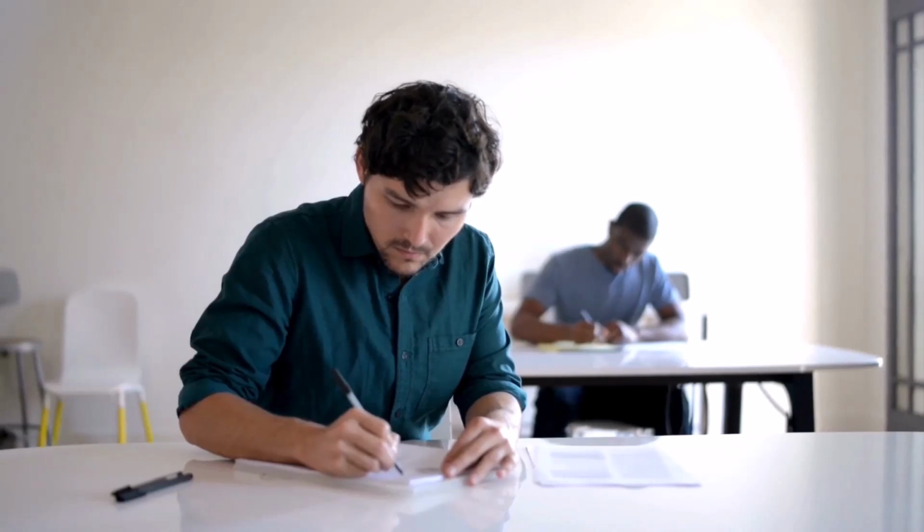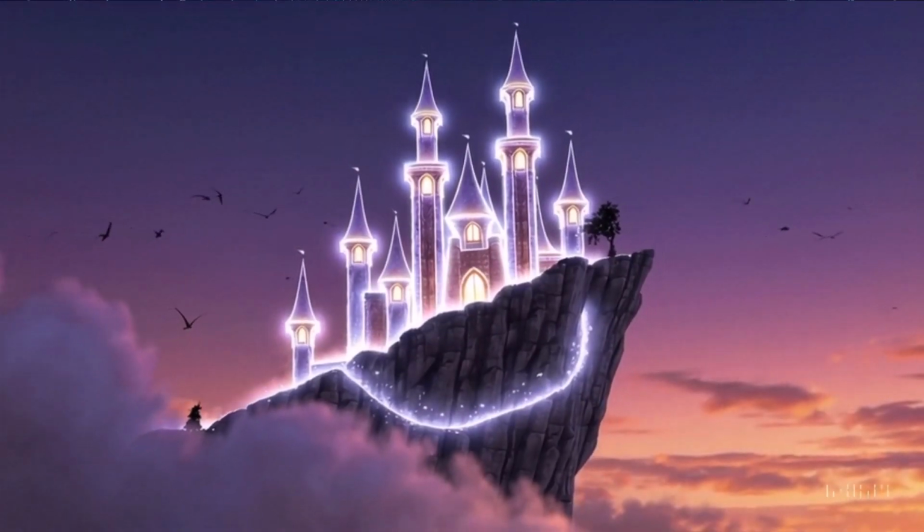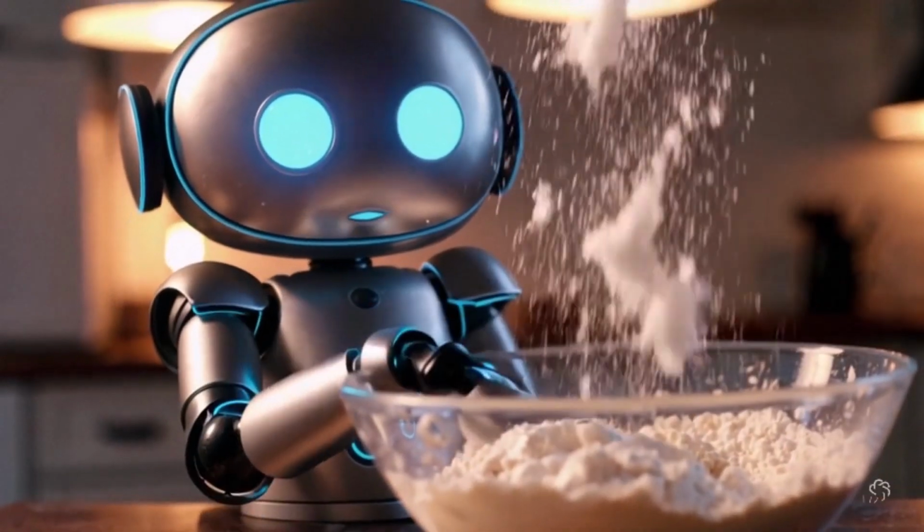Imagine you're writing a story and want to show the readers exactly what's in your mind. Maybe it's a castle floating on the clouds, or a friendly robot baking cookies in a kitchen. But there's just one problem. You aren't sure how to draw it, and you don't have the time to create it yourself.